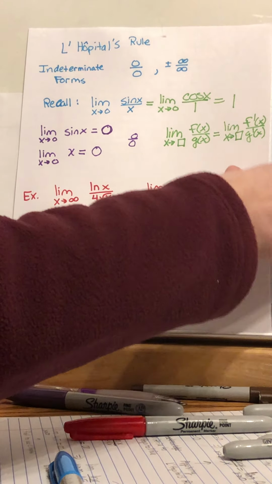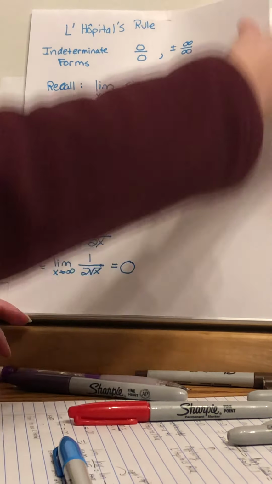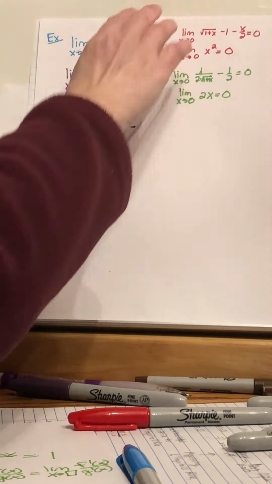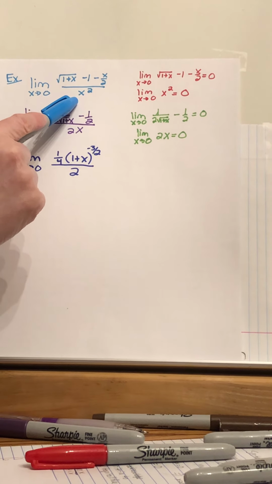Example number 3. I have the limit as x goes to 0 of my square root of 1 plus x minus the constant 1 minus x over 2, divided by x squared.